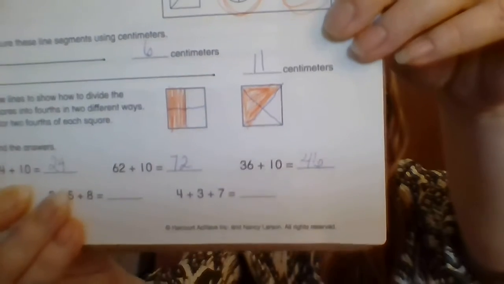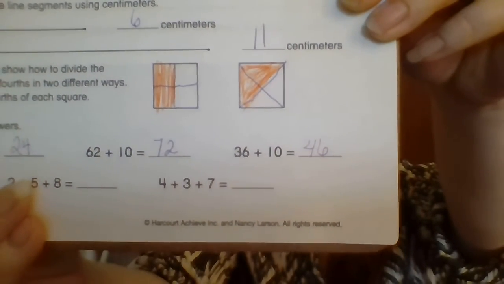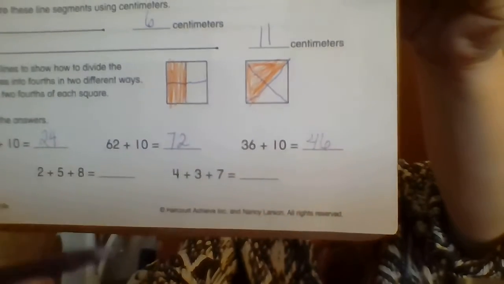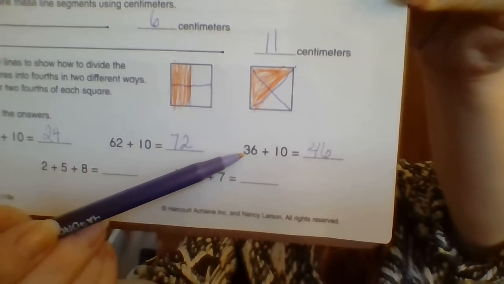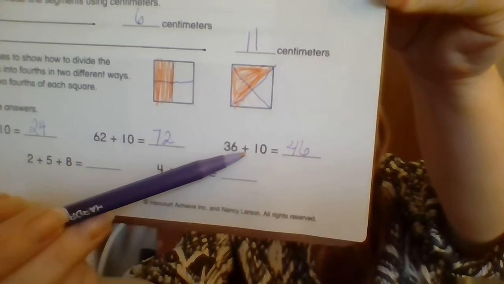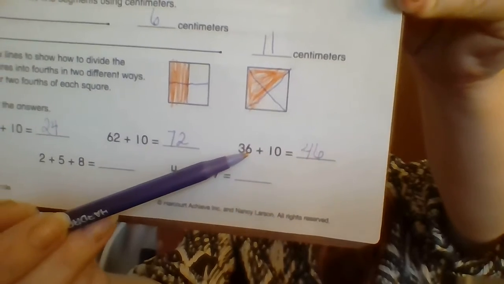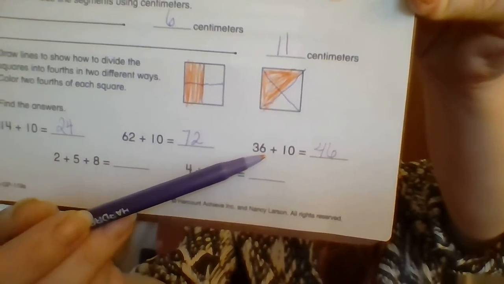And hopefully you got 46, okay? So your tens place is increasing by 1. 3 plus 1 is 4. And then your ones place, you've got a 0 over here and a 6. So nothing's going to happen to your ones place. It's going to stay a 6. All right, so hopefully that makes sense.